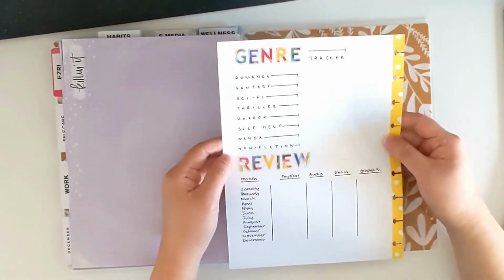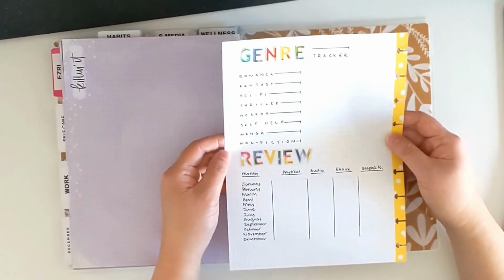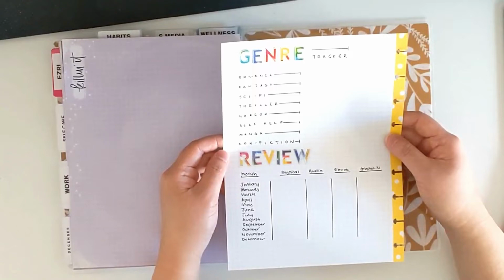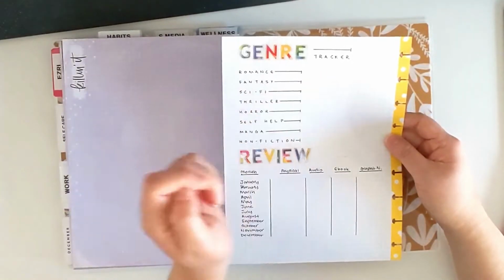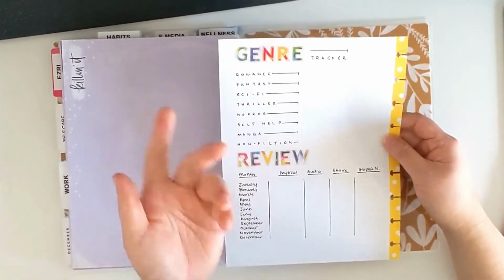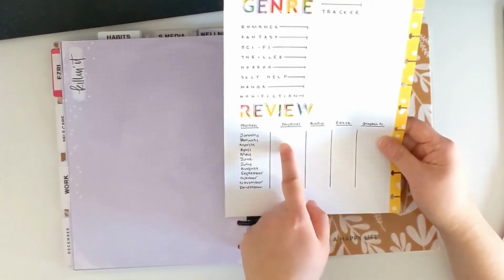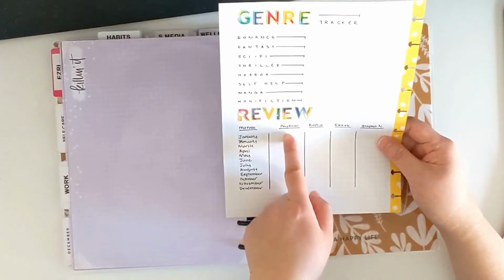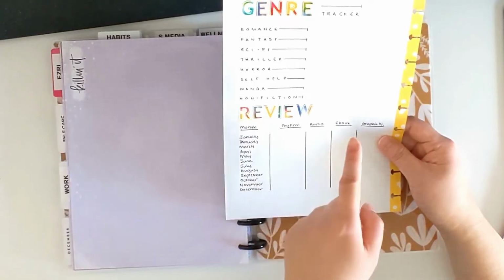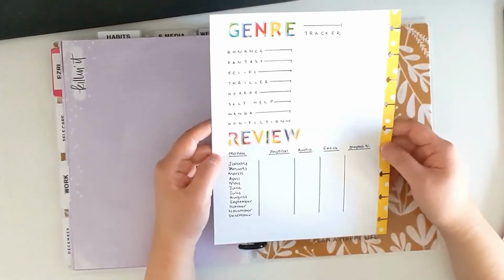And at the back is my genre tracker, which I'll probably just indicate either a simple line or an X, I don't know. And then review is gonna be right over here. For the month, I'm gonna be writing the number of physical books, audiobooks, ebooks, and graphic novels I've read for that particular month.